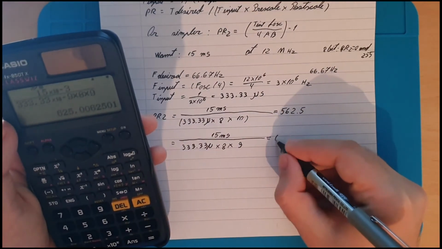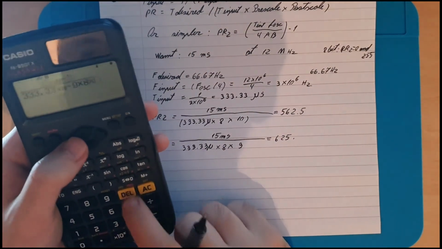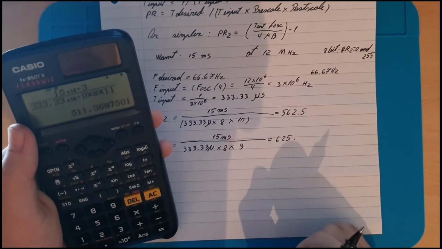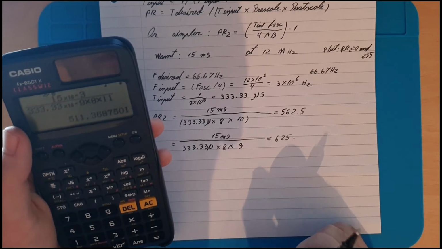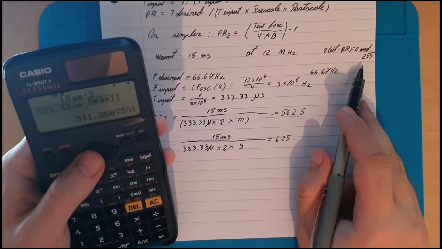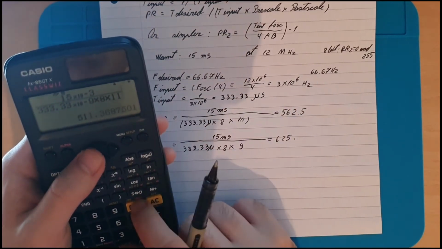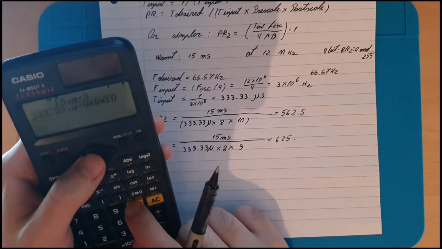And oh no, it went up, 625. So instead, let's make it 11, multiplied by 11. Remember, this one will go up to 16. And now, oh no, wait, it's very far off. Yeah, sorry about that. Because we need 255, and this is in the 500s. So 8 is obviously not going to be enough. So you change that up to 10.